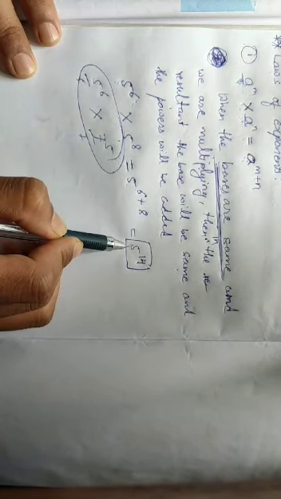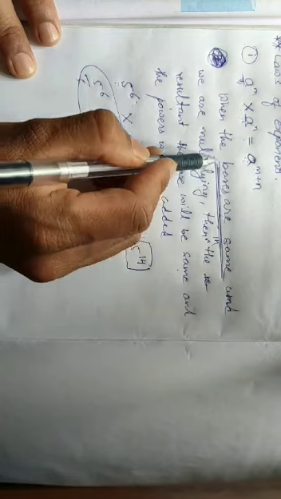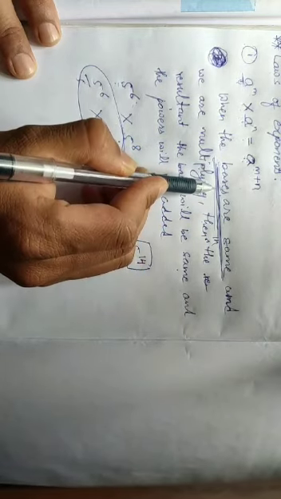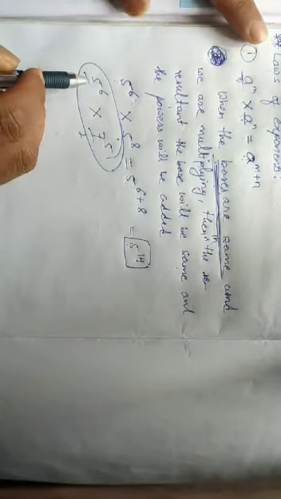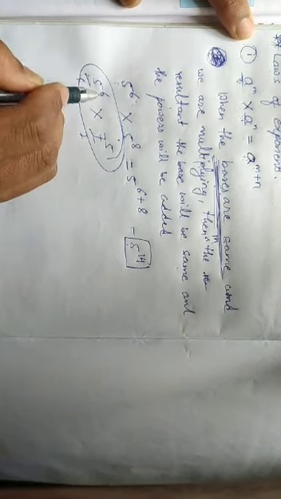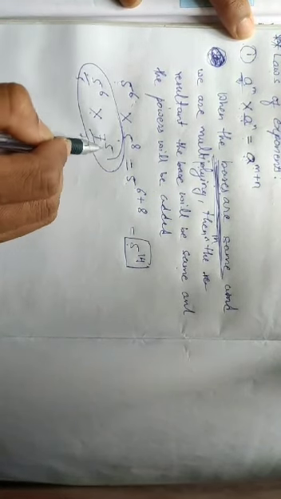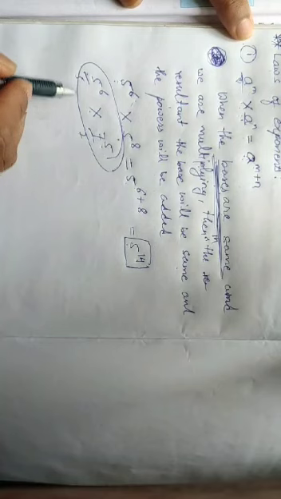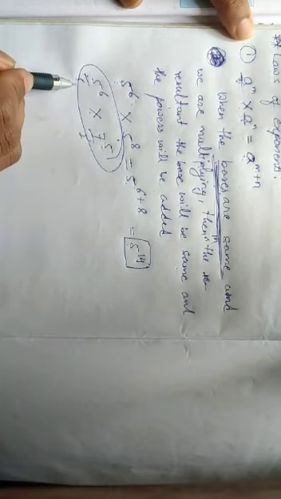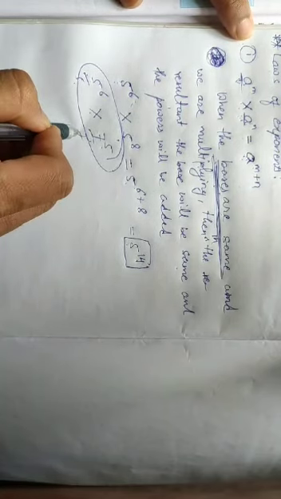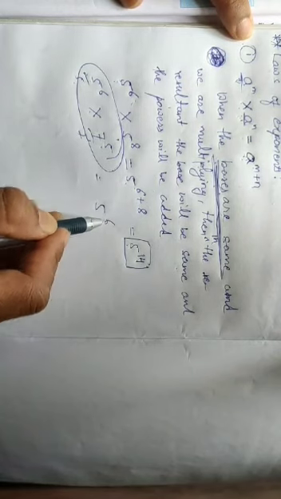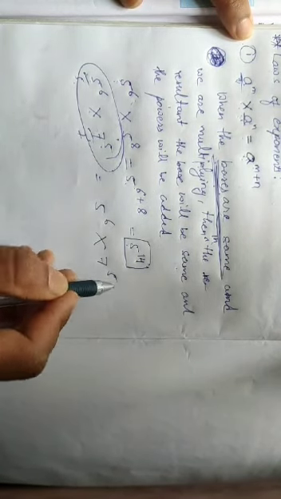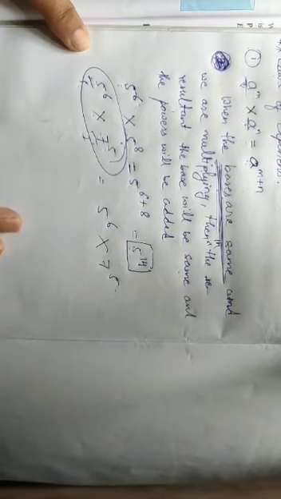But as I have already indicated here, the base should be the same. For example, I am giving you here 5 to the power 6 into 7 to the power 5. Here you can see that the bases are different. Here the base is 5, here it is 7. That's why it will remain as it is. That means the powers cannot be added. I hope you understood till here.